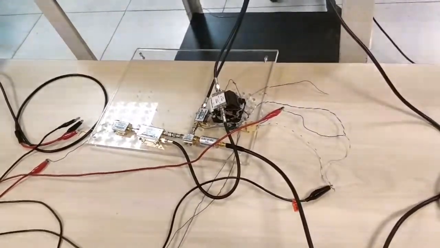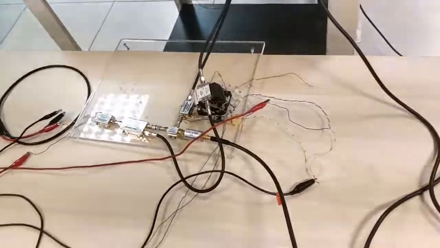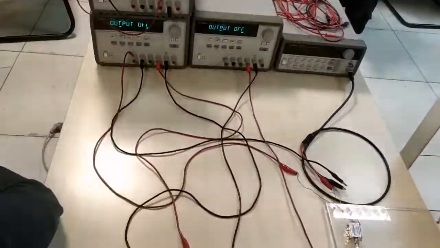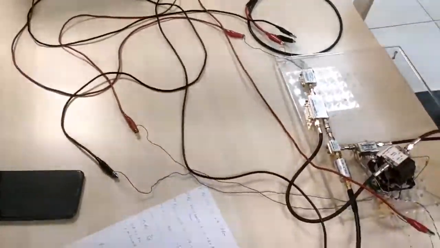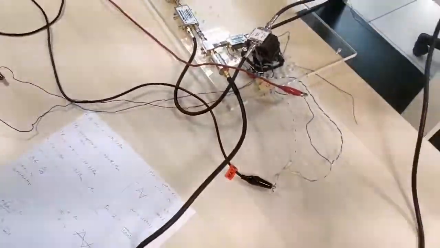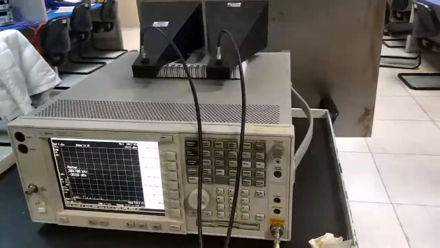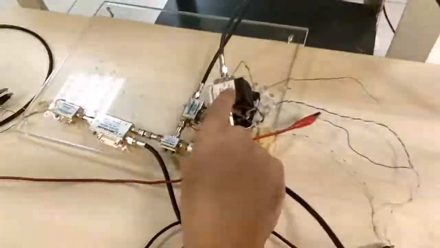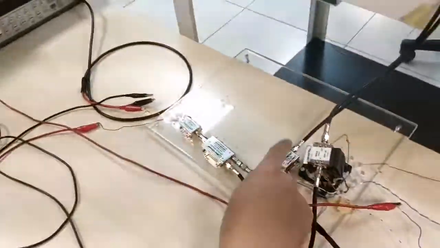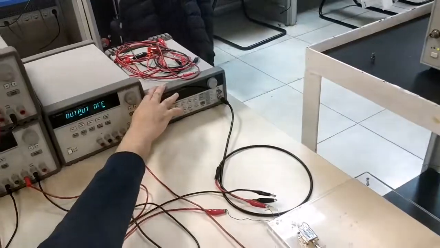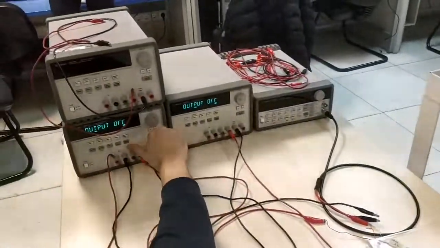So the operation is clear, right? Any question about the radar? This is a very important experiment. This sums up everything we studied. Clear? No questions? Okay, remember just the basic things: 5 volt DC for the VCO to operate, 15 volt for the power amplifier, 12 volt for the low noise amplifier. And of course we have my tuning voltage. So let's turn on.